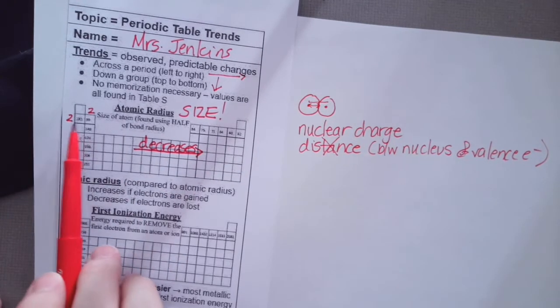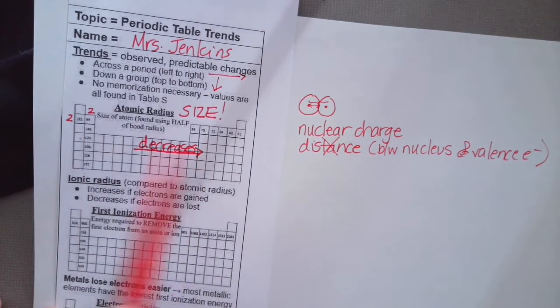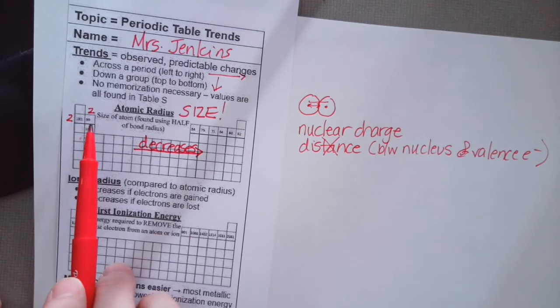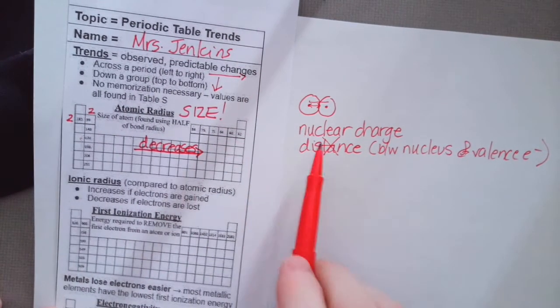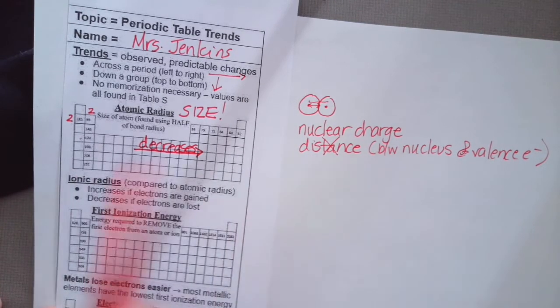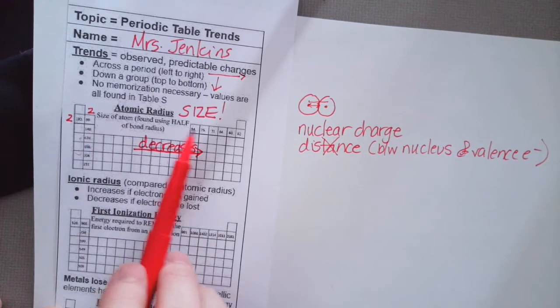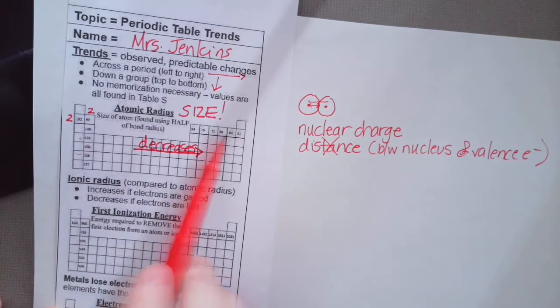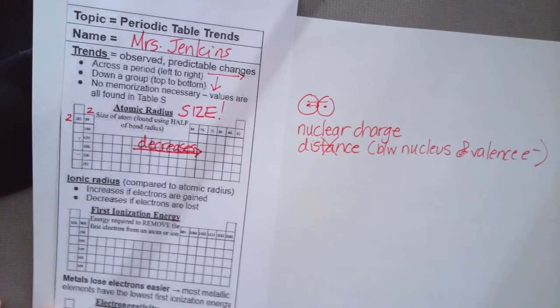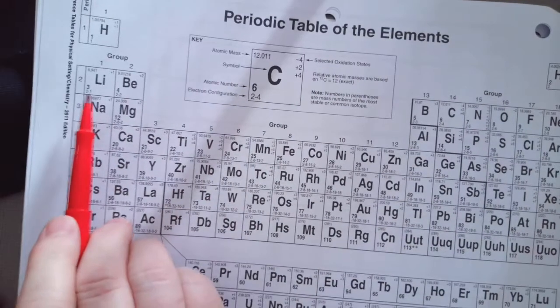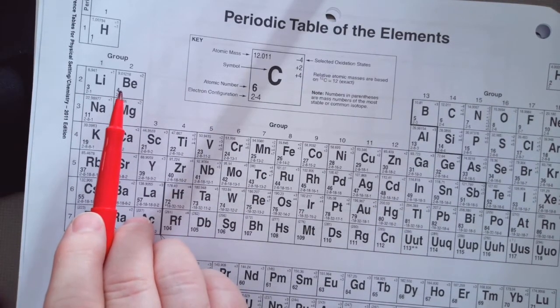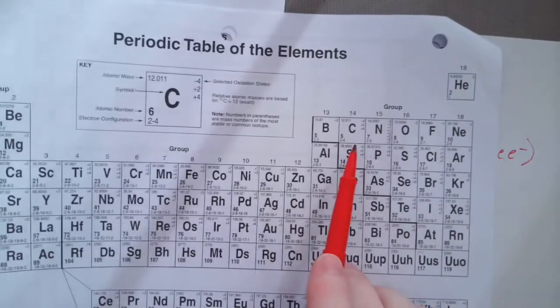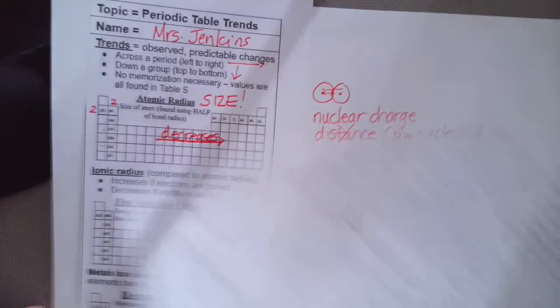We're adding protons as we go across. We are adding electrons, but because we're adding protons to the nucleus, the protons are going to be pulling each electron tighter. So that is nuclear charge. Nuclear charge means as we go across the period, we add a proton to the nucleus every time we increase an atomic number. So as we go from lithium, which has 3, to beryllium, which has 4, beryllium has a stronger pull, to boron, to carbon, to nitrogen, to oxygen, and so on, as we go across every period, okay?